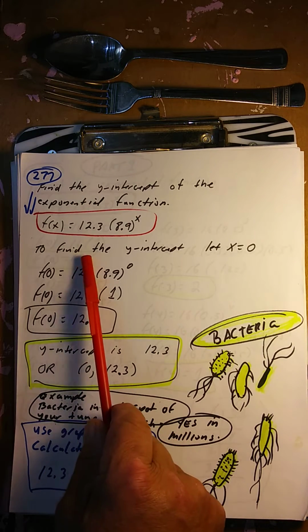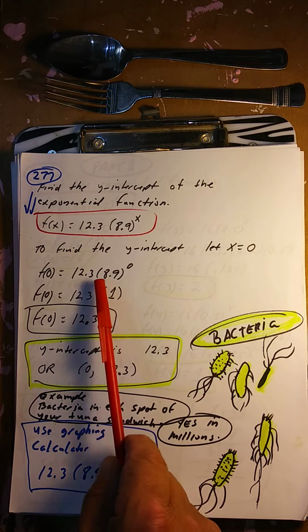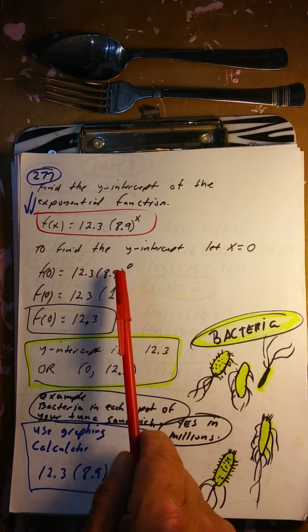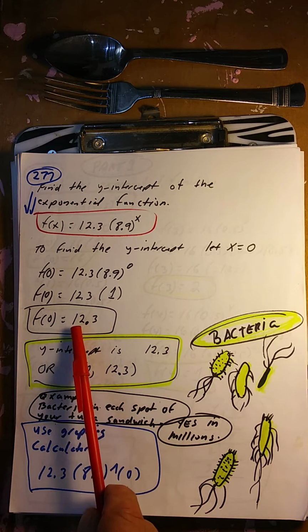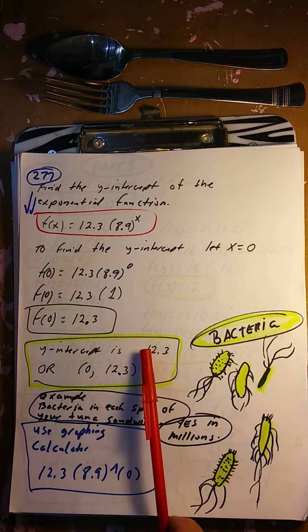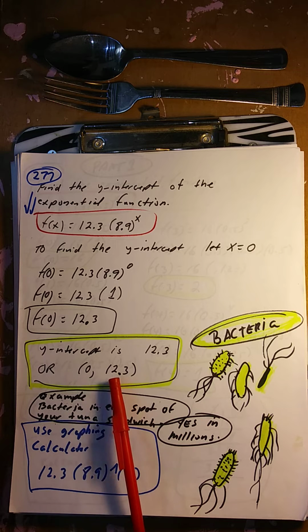Find the y-intercept of the exponential function. Again, to find the y-intercept, let x equal 0. Put a 0 in there, f of 0. That to the 0 is 1. 1 times that is always going to be that number, 12.3. So the y-intercept is 12.3, or (0, 12.3).